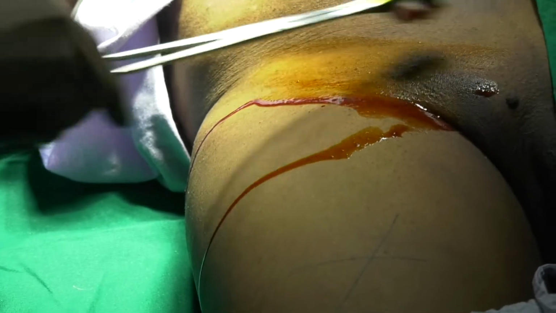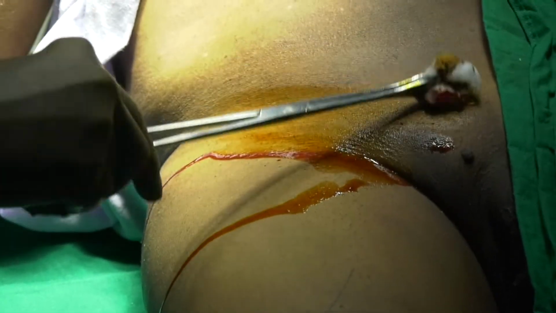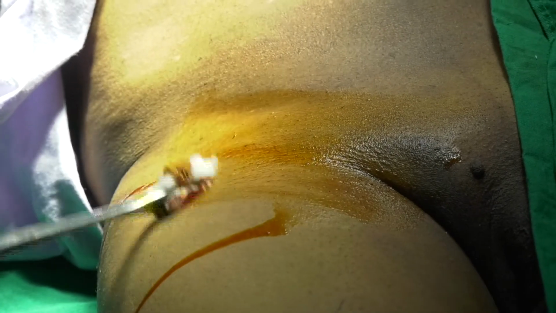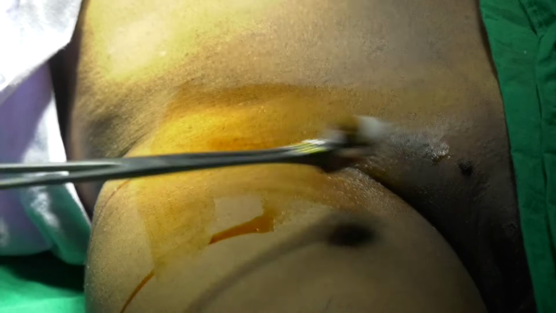The landmarks for the fascia iliaca block: measure the distance, lateral 1/3 and medial 2/3, and go 2.5 centimeters below that.